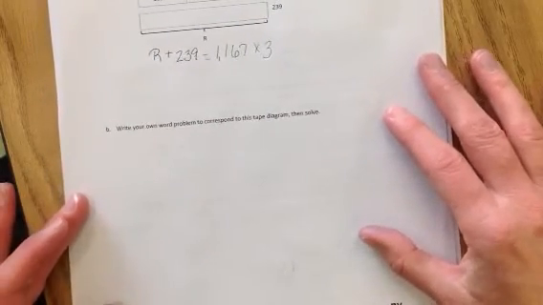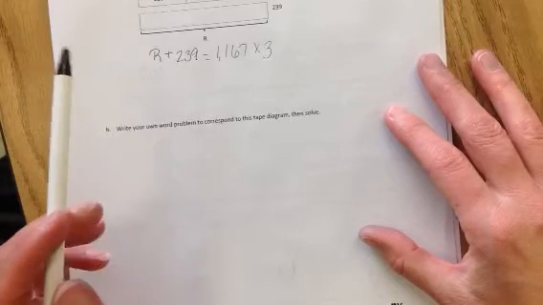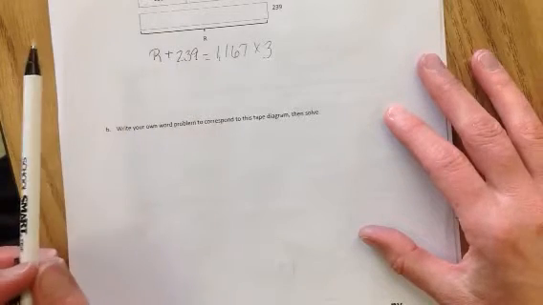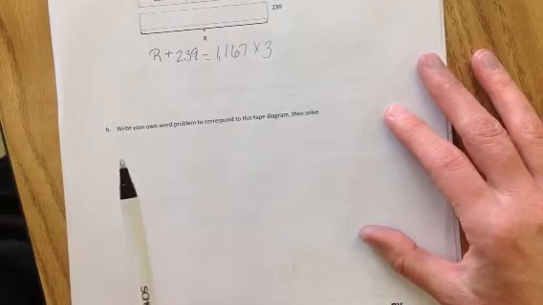Now the last question is asking us to write a word problem to go with this tape diagram. So you're going to have to use your imaginations a little bit.